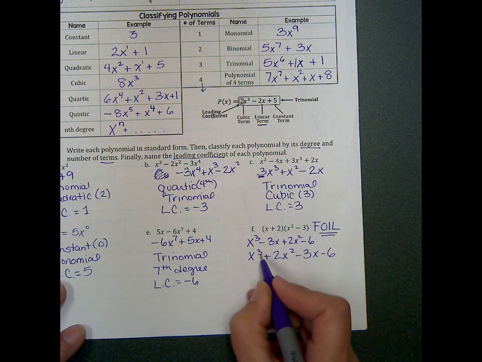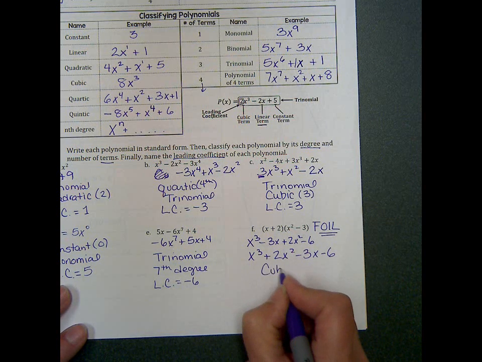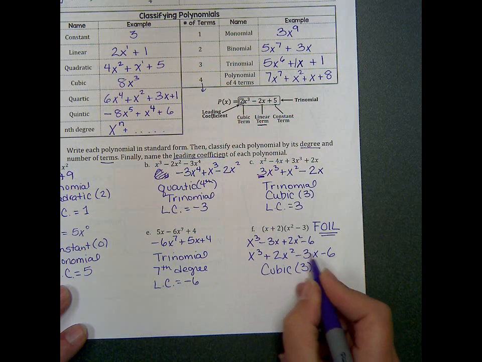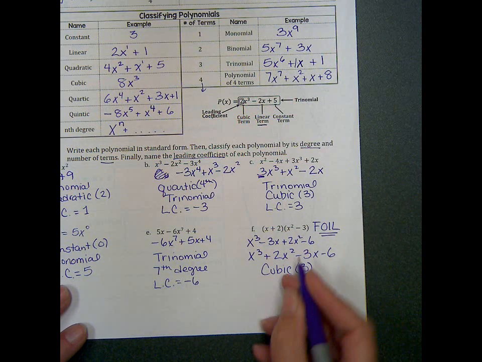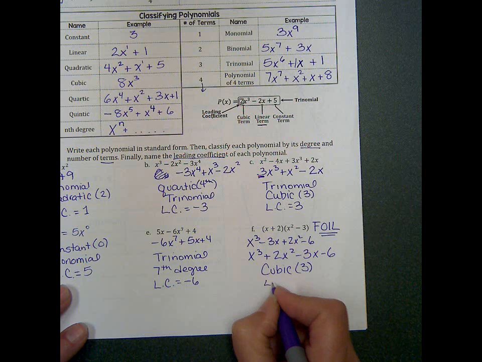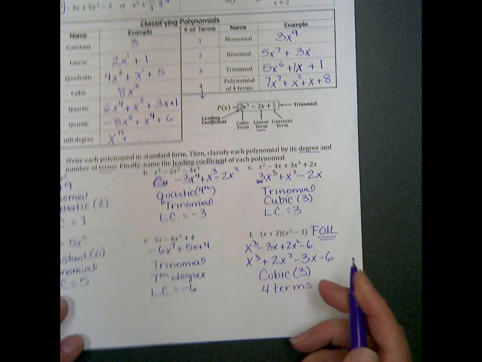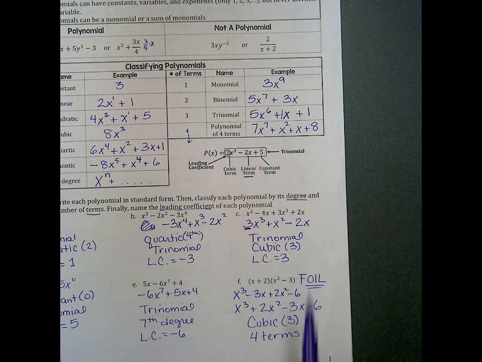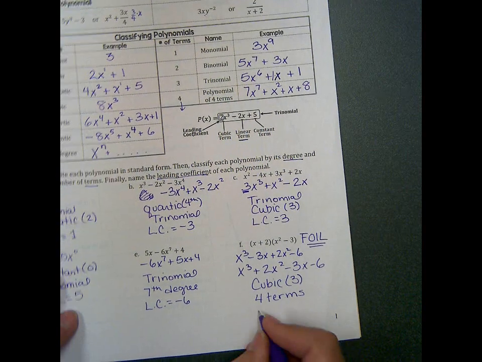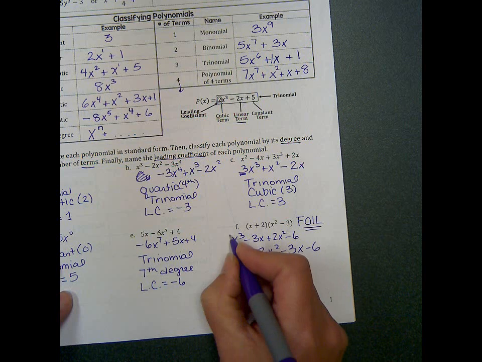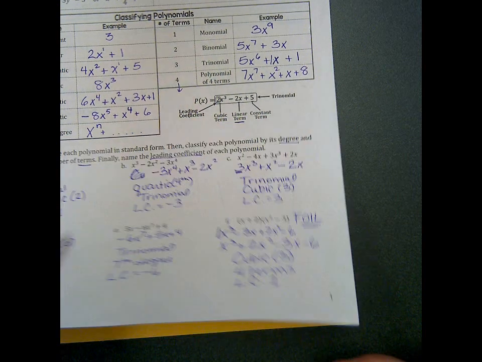So now, highest degree, so this is cubic, because it's to the 3rd. It's 1, 2, 3, 4 terms, so you just say polynomial with 4 terms. So once it gets past trinomial, you just say it's a polynomial with however many terms. And its leading coefficient is, of course, 1. If you don't see a number up there, then it's just 1.